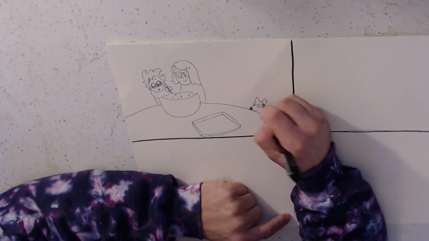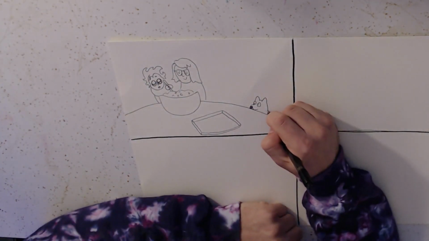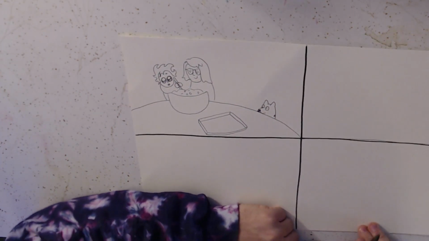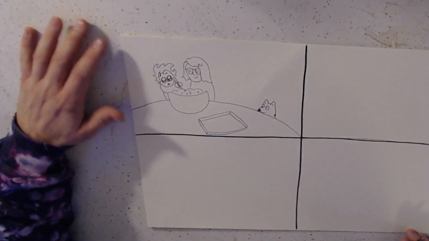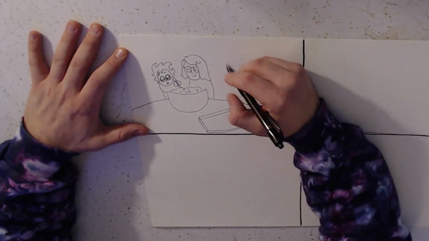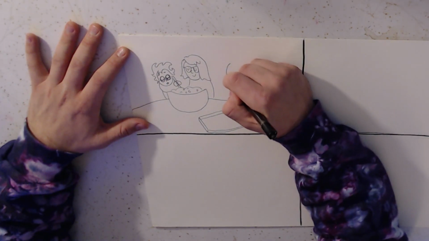Puppy. Puppy who just wants to be part of the fun, but he's keeping a safe distance because he's a good boy and he's not going to eat our food. And then here's me in the background. And you'll see what I'm doing.